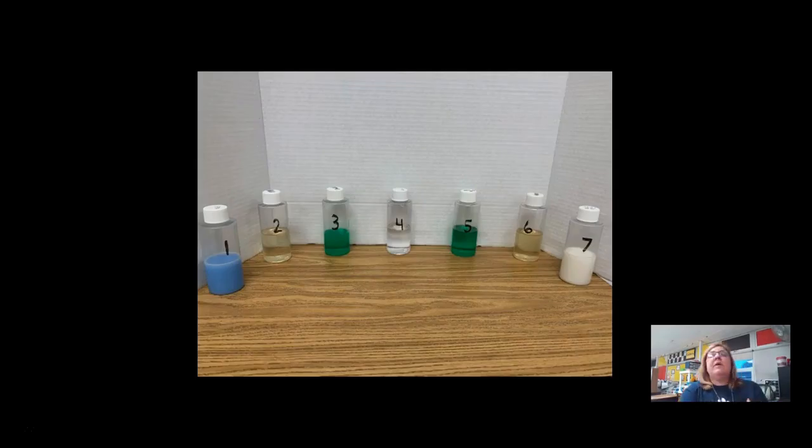Now, I want you to take a look at this picture. I'm going to show it to you again in a minute. In this picture, we are looking at 7 containers. They are 7 bottles. The bottles are all the same size, and the bottles all have the same amount of liquid in them. I numbered the bottles so that you can tell the bottles apart.